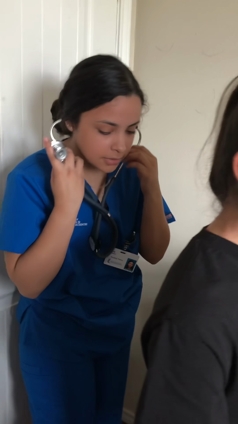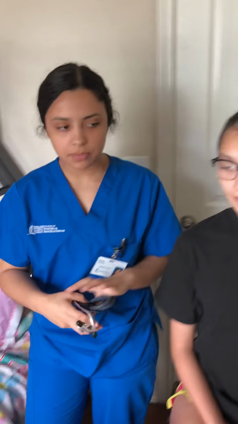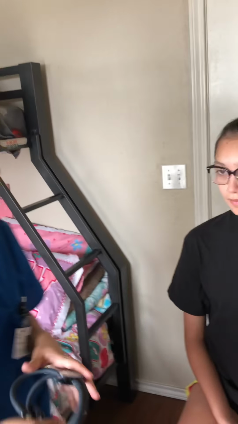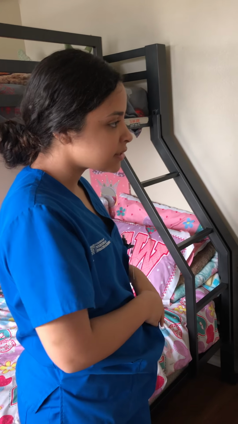Okay. So everything sounds normal with her voice and her breathing sounds. I didn't detect any abnormal breathing patterns. Everything sounded normal. There wasn't any wheezing or crackling. So that's good. So now I'm going to get started with the cardiovascular system.